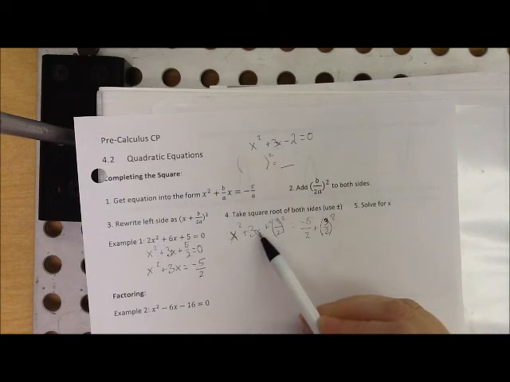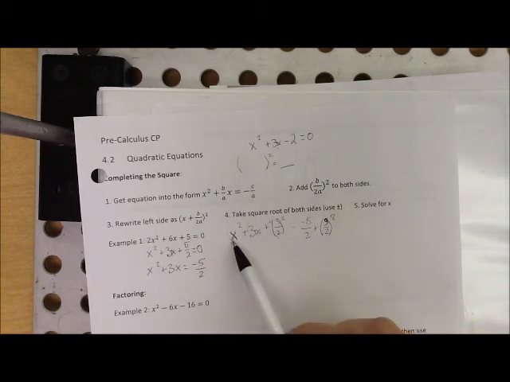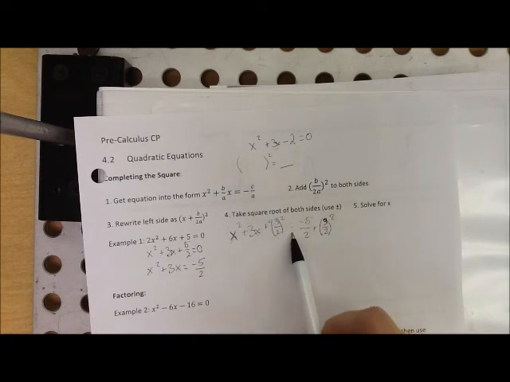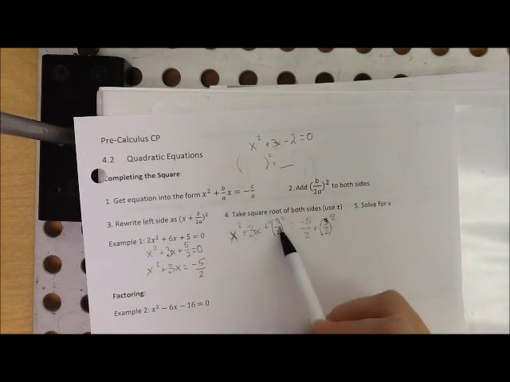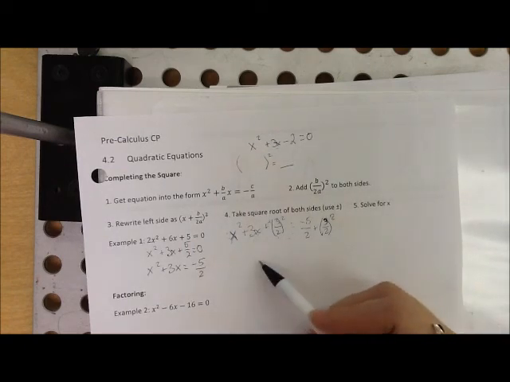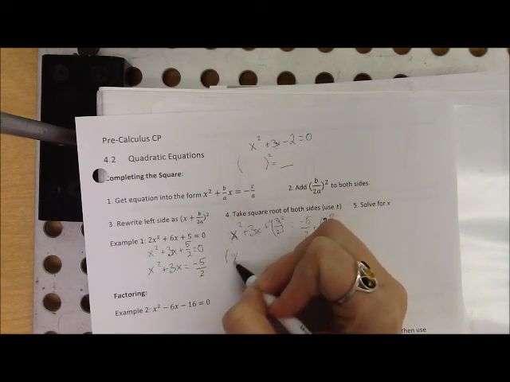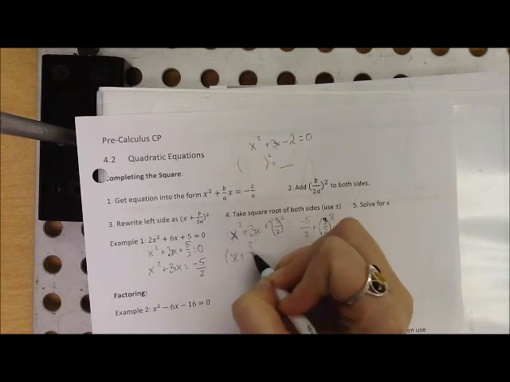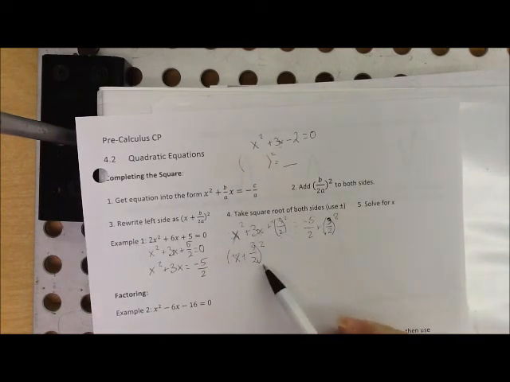Now, because of the way you did this, because you cut this in half and squared it, this is now a perfect square trinomial. All right, so what would add up to 3 and multiply to 3 halves squared? Well, 3 over 2 plus 3 over 2. So we can rewrite this side as x plus 3 halves squared. It's probably easier to see with an easier function, but trust me that this works. We can talk about it in class if you're at all confused about it, but this is the basic deal.